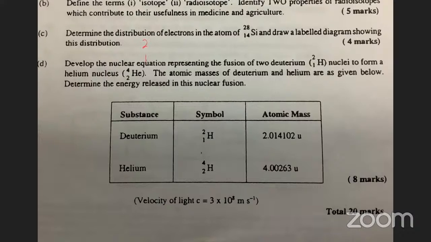2,1 H plus what? Plus what, Hishal? No, read part D again. Yeah, we're trying to develop the reaction. We're trying to create a reaction. 2 reactants giving you a product. What are the 2 reactants?